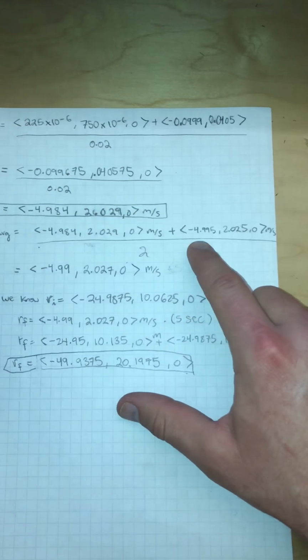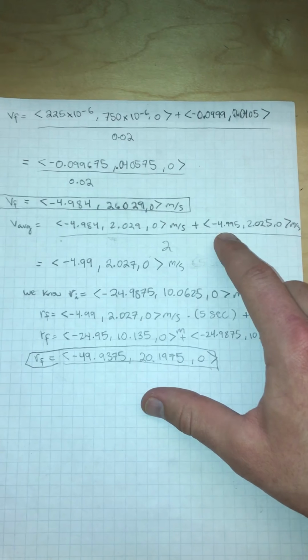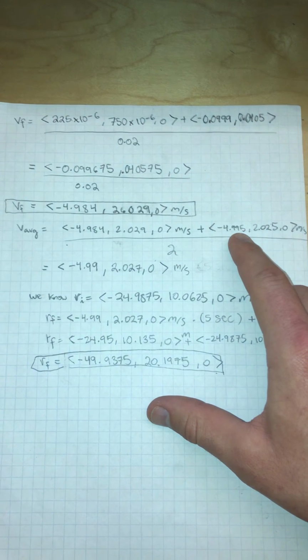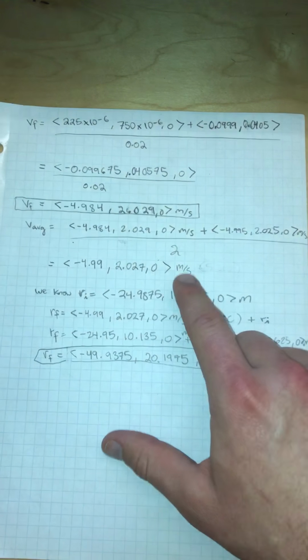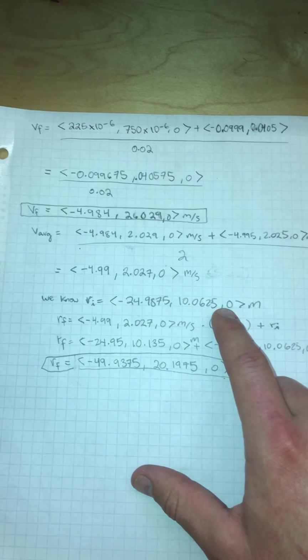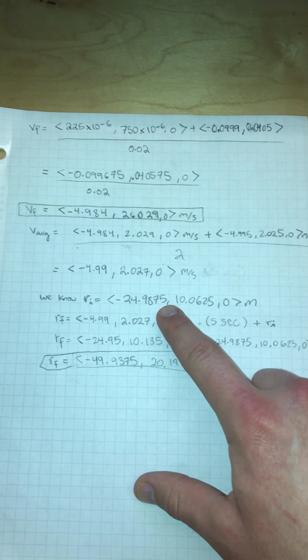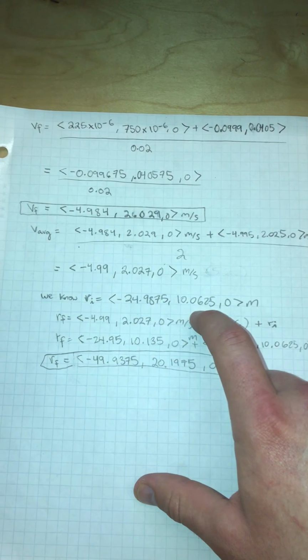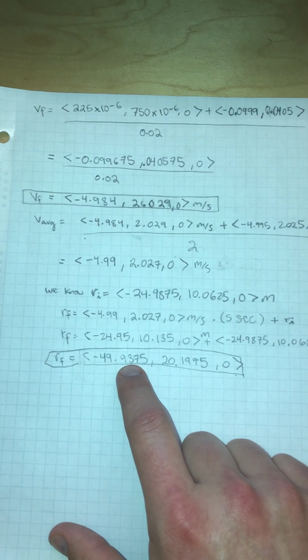We average the two velocities as before, but this time we just use the initial velocity since it was that, and then we get that. And then we're not at the origin anymore, so we're just going to add it to our last final position, and that's going to be our new final position for this equation.